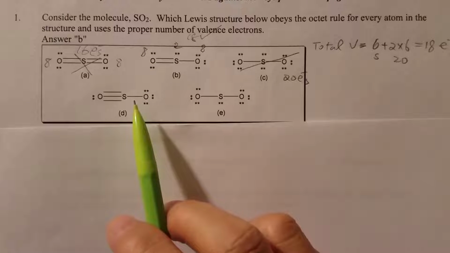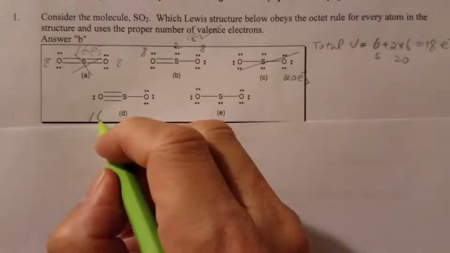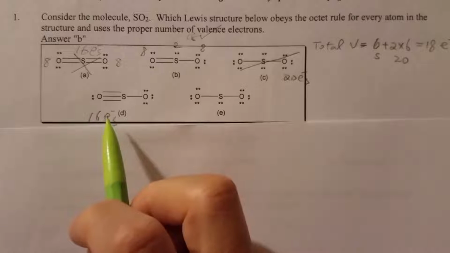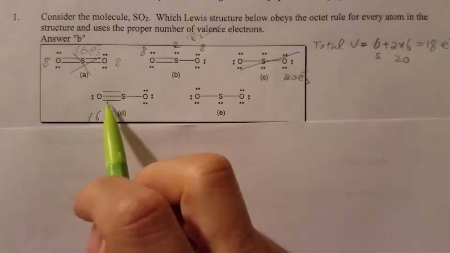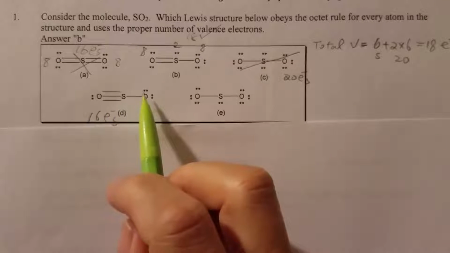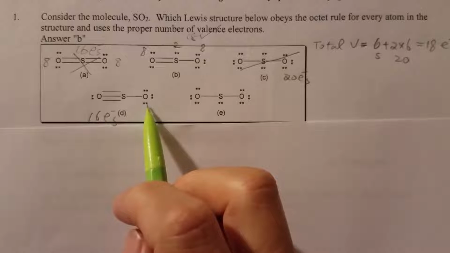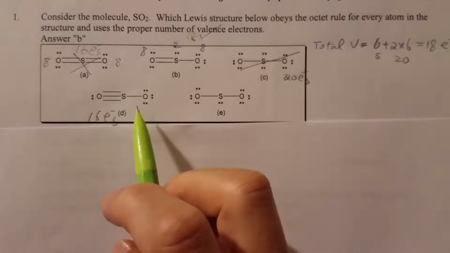And D, again, that's only 16 electrons: 1, 2, 3, 4, 5, 6, 7, 8 pairs, both bonding and non-bonding.